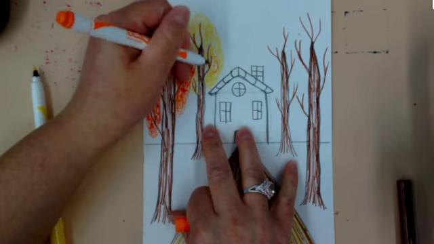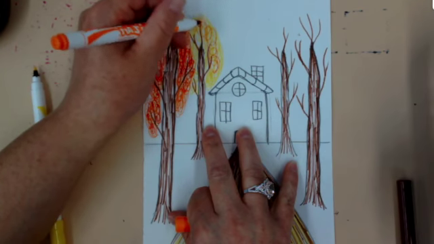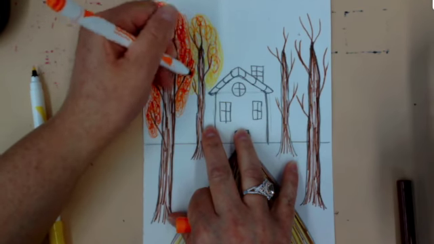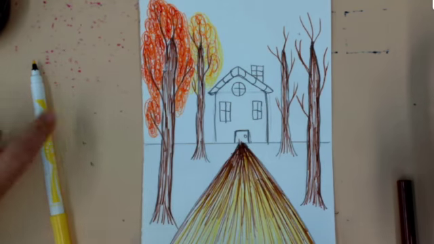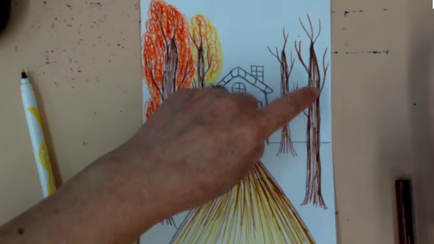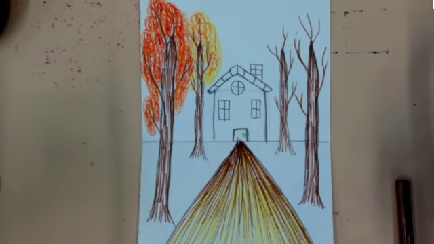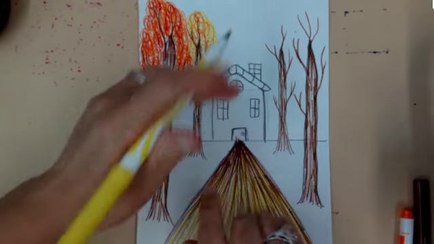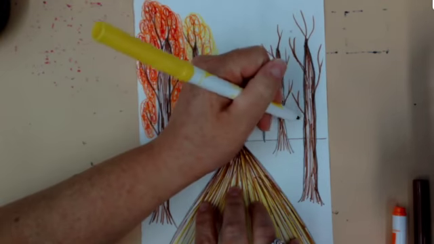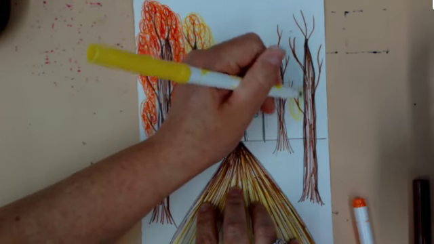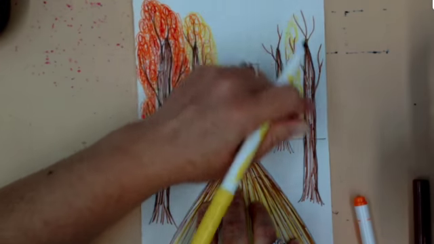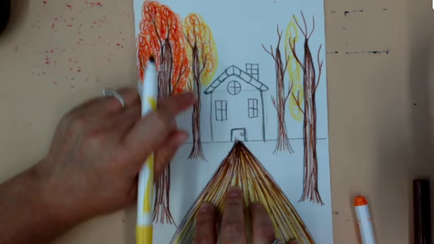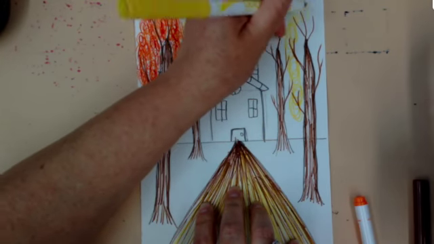So I'm going to keep doing that. And remember, you always want to do the front ones first. So the bigger ones you should always do first before you do the back ones, because these, the front ones, as you can see, they overlap the ones behind.